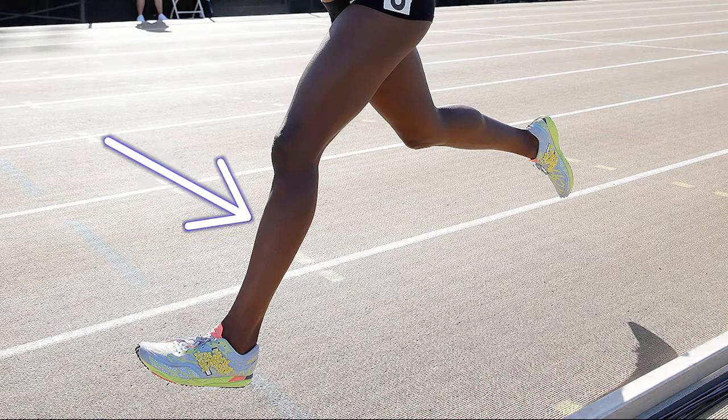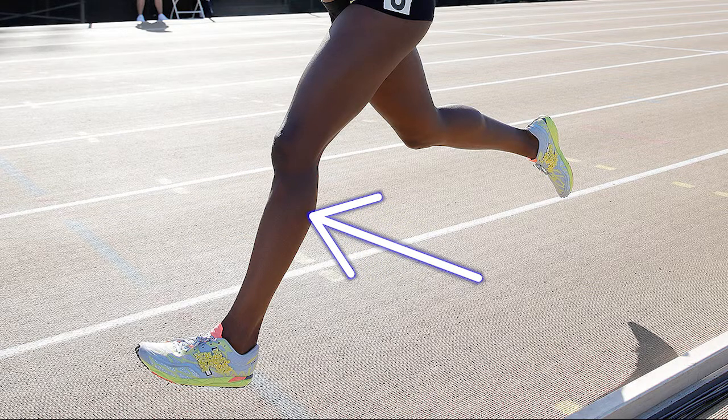Now, in thinking of preventing shin splints, in simple terms, either the anterior portion of the leg is probably too weak and needs to be strengthened, or the posterior portion of the leg is too tight and needs to be stretched. So let's start with strengthening the front of the tibia.